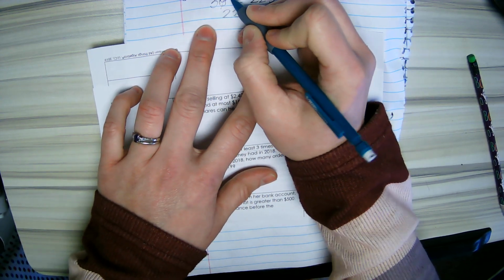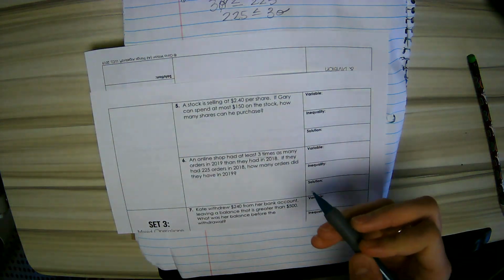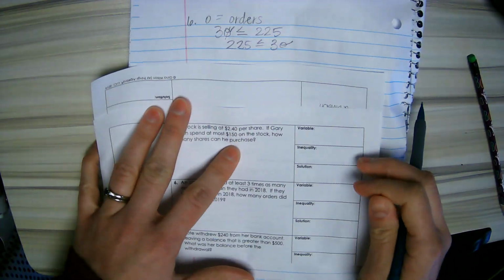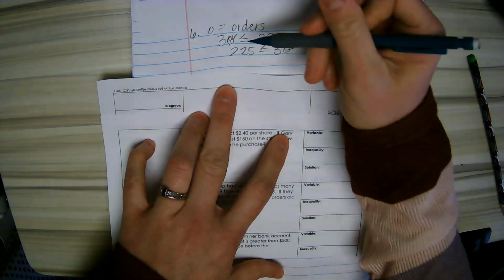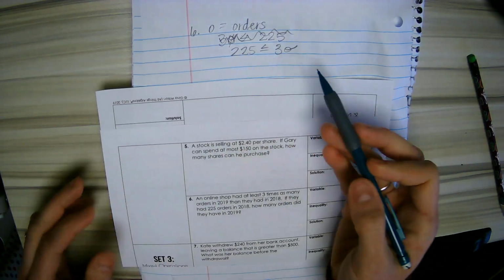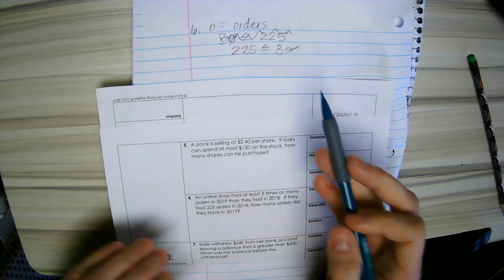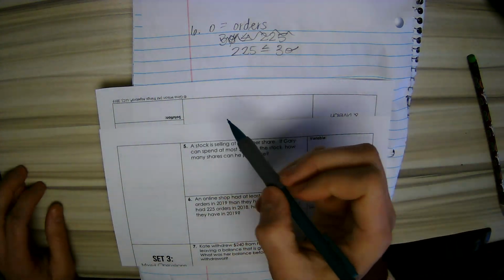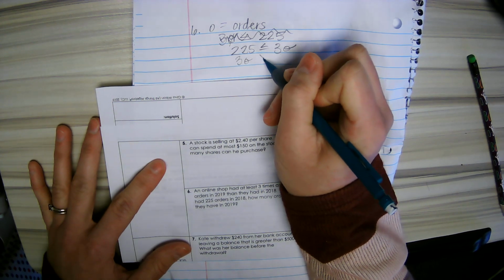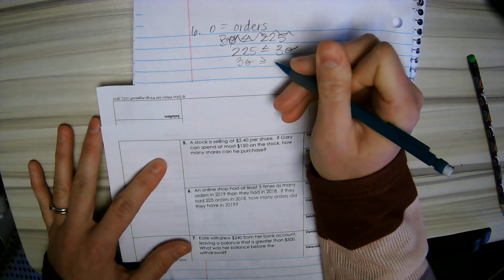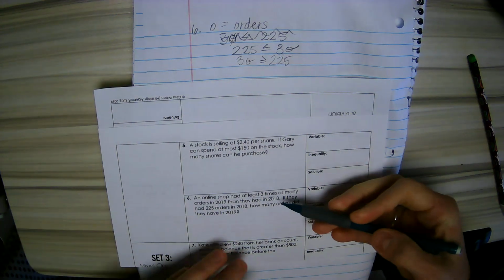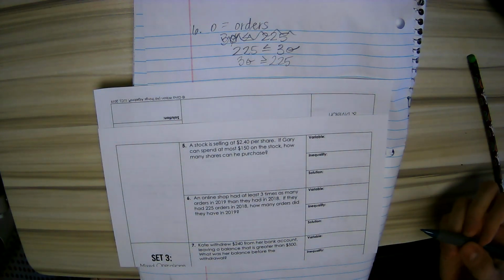I'm using a cursive thing for my O because I didn't want it to look like a 0. So 3 times, sometimes it's easier to translate straight to the other way, because then you see that it's really 3 times the orders is greater than or equal to 225. So at least that, but probably more, right?